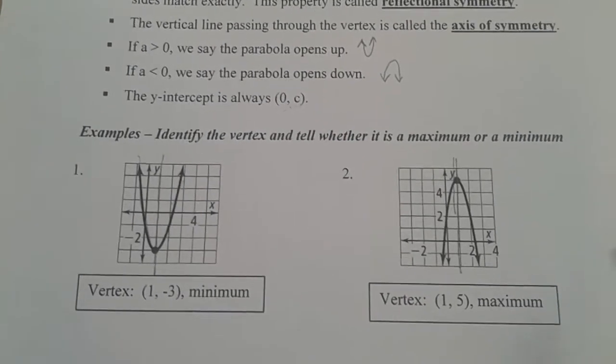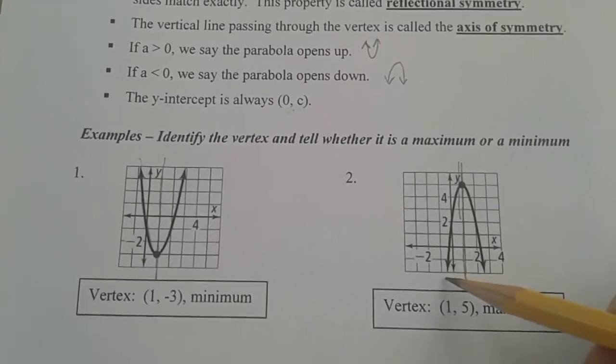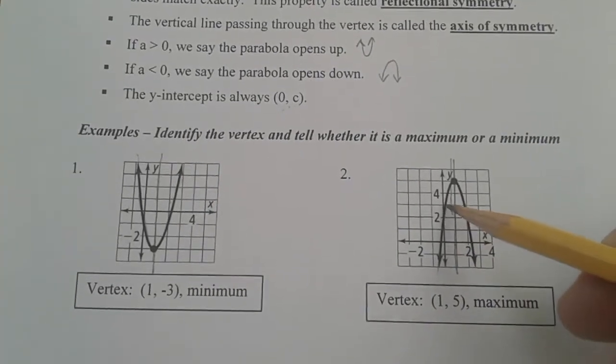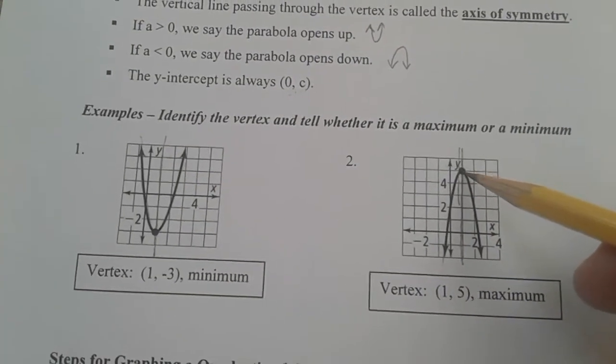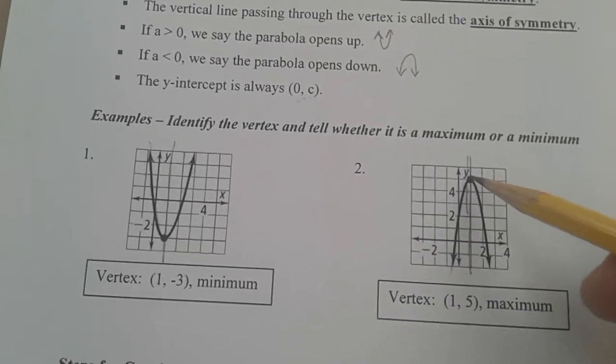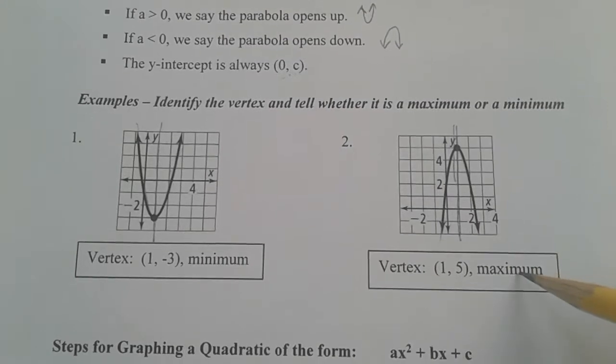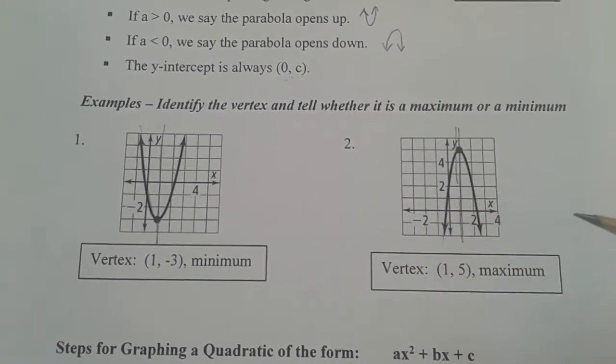In the second graph, okay, right here, watch it once again. We look at the graph moving left to right. So following my pencil, the graph's moving up, it's moving up, it's moving up. I hit this point and now it's going down. Okay, so this is the top of the hill, so we will call this a maximum. That vertex is (1, 5).